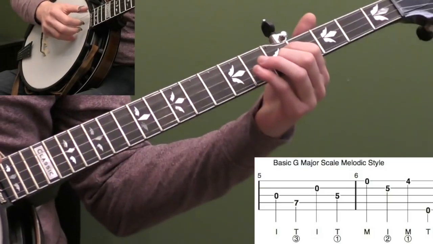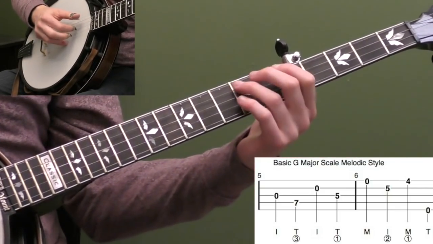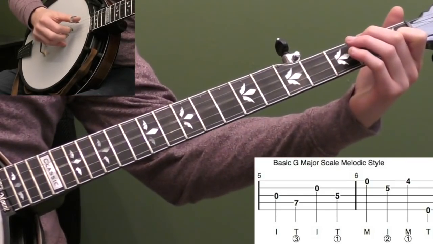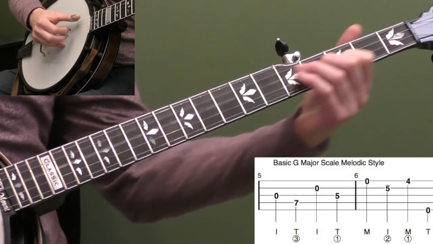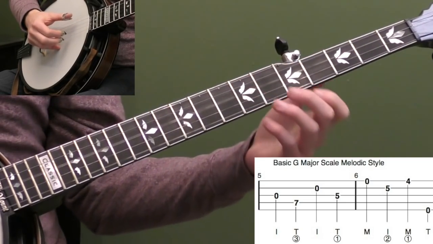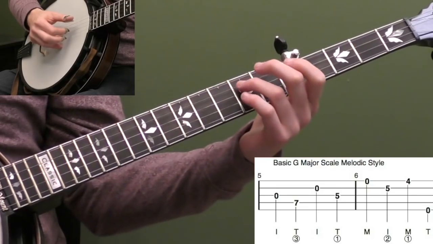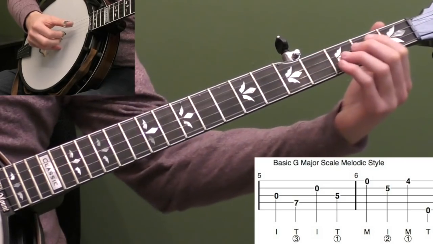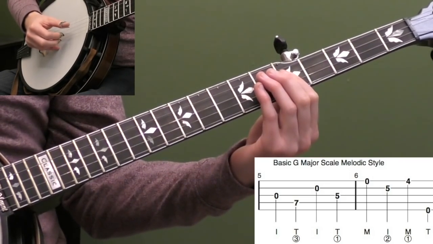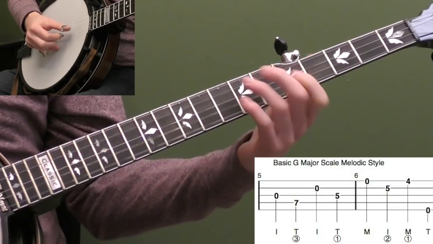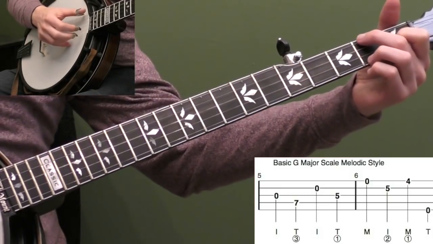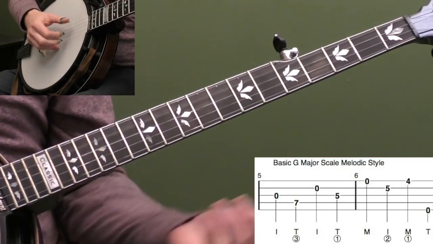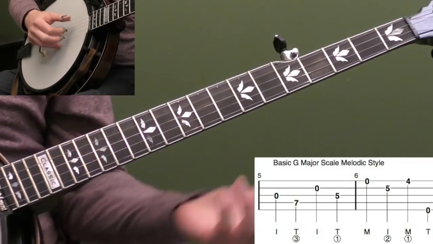What we want to do, at least initially, is stick with the notes of the G major scale, even if we're playing over a C chord. See how those notes of the G major scale still sound good. I could go to a C and then play those same notes. So when you're playing a C chord in the key of G, you want to use the G major scale. So that's just a good intro.